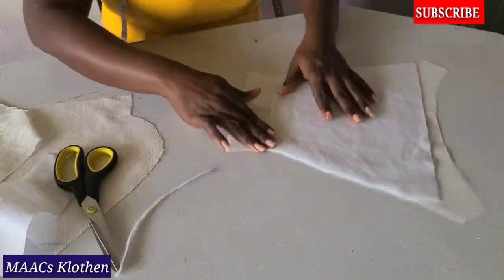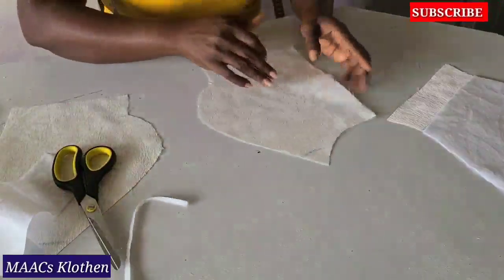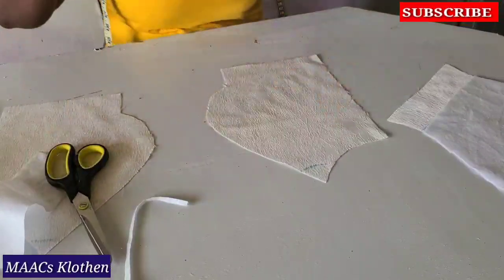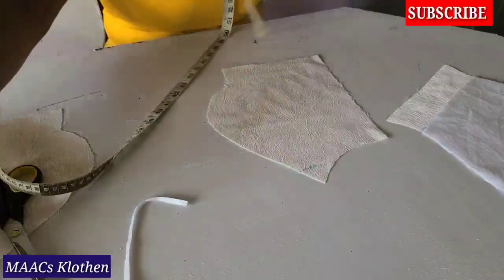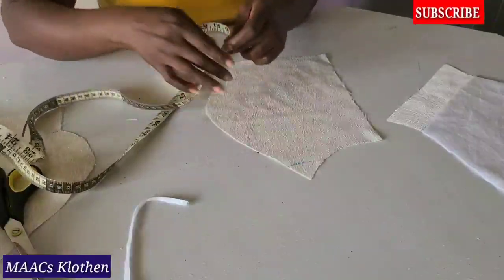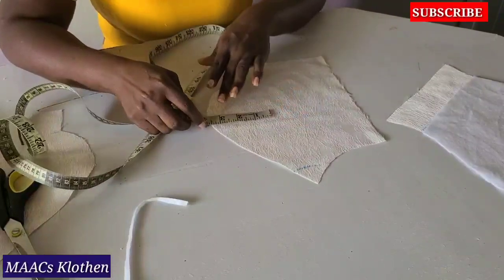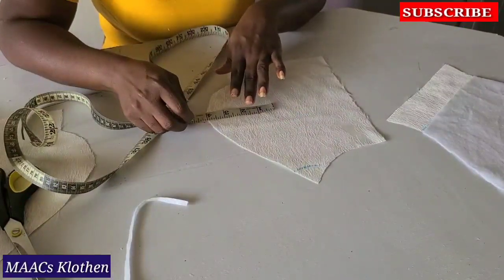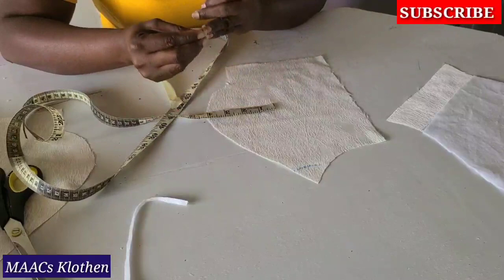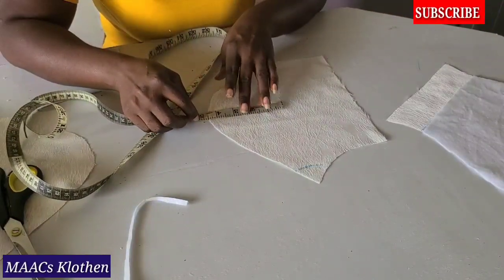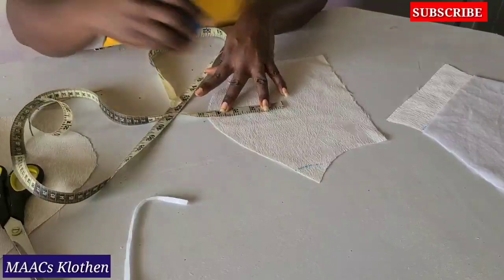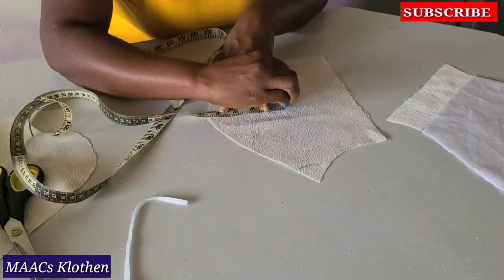Okay, so this is it. Then I'll come to this one. I'll just use one to do the other. So I'm going to measure from the middle here. The dart is 8 divided by 2, which is going to be 4. So I'll add half to it to make it 4.5. So 4.5 here.